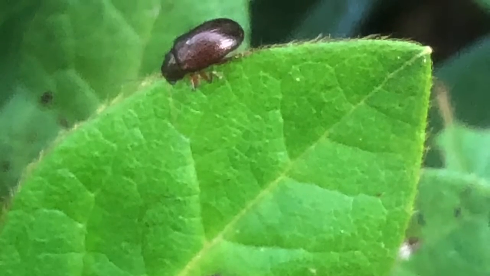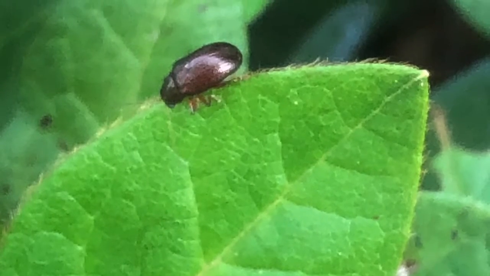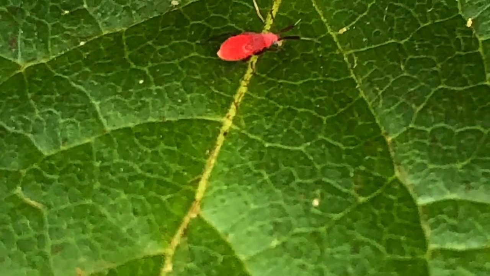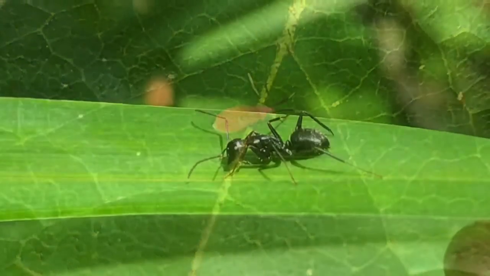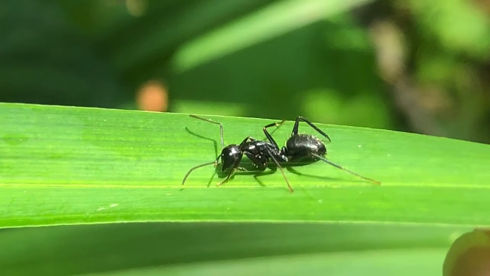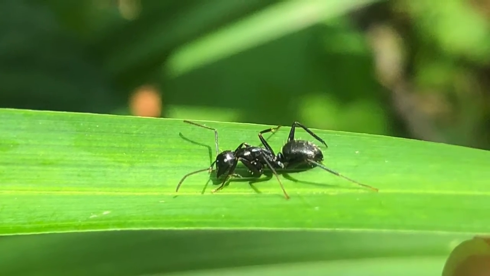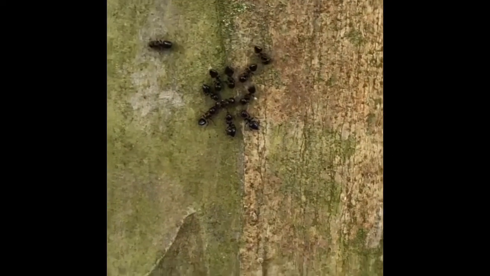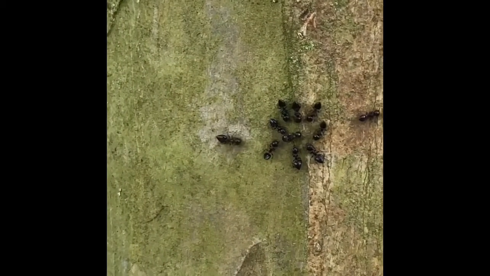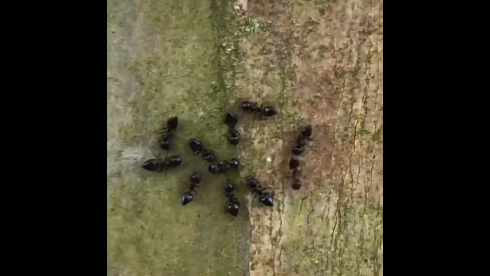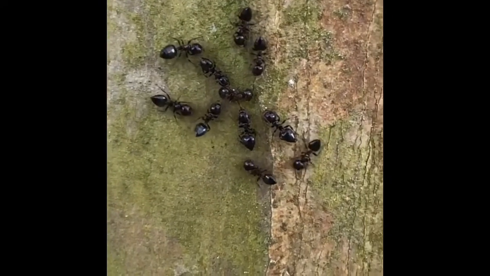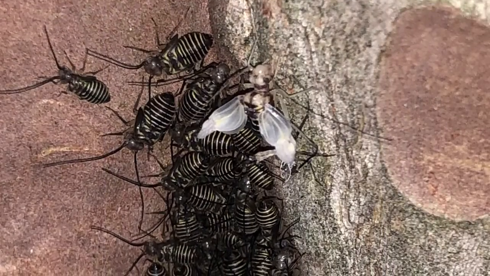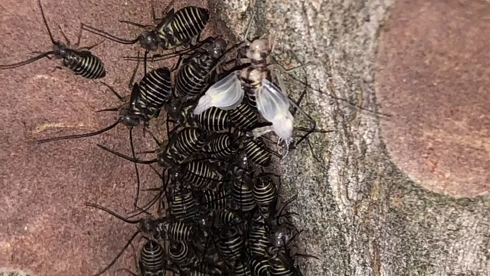What do you notice about all of these living things? What do they have in common? Some characteristics that are catching my attention are the number of legs each of these organisms or living things have. I'm also noticing something about their bodies.